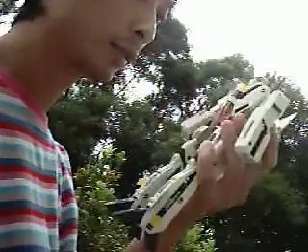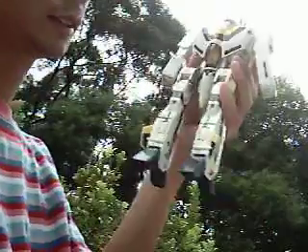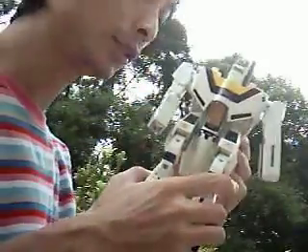I spend a lot of time playing with toys. This is a robot tech toy. It's a humanoid robot. See? Now we're going to turn this into a plane.